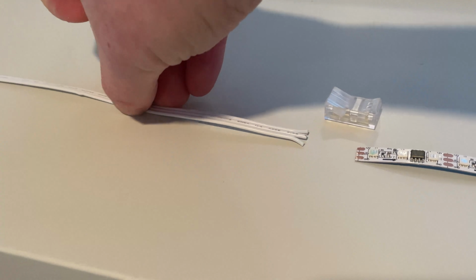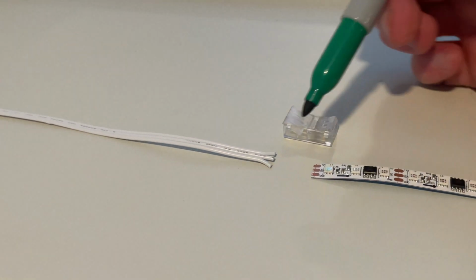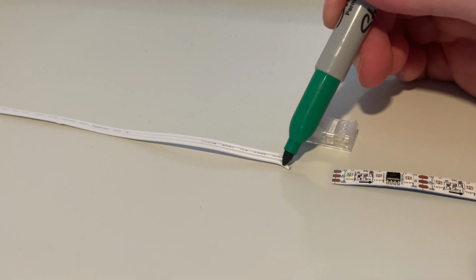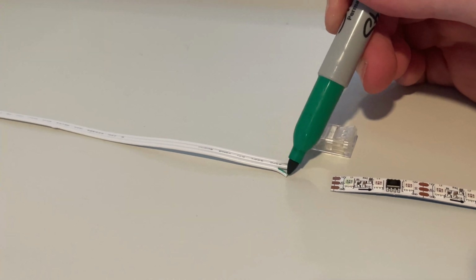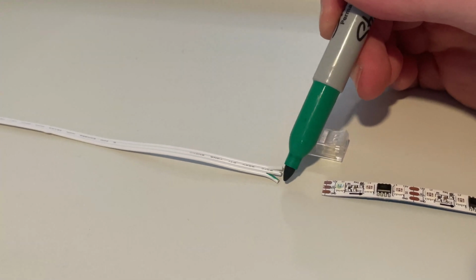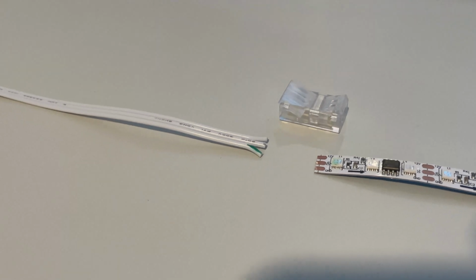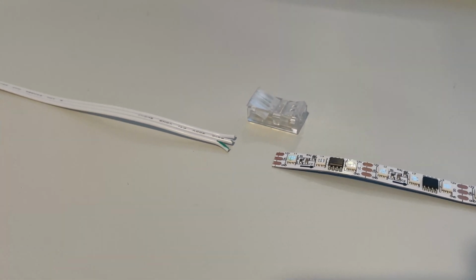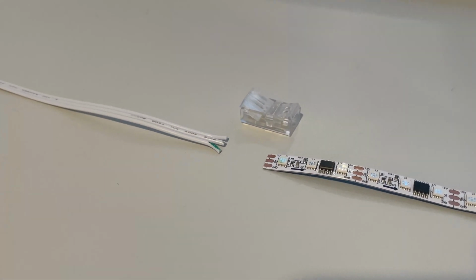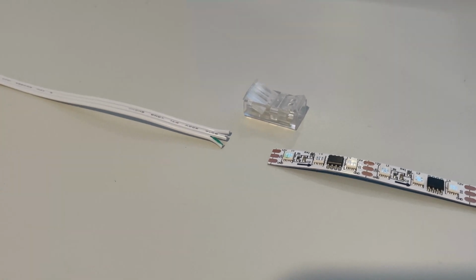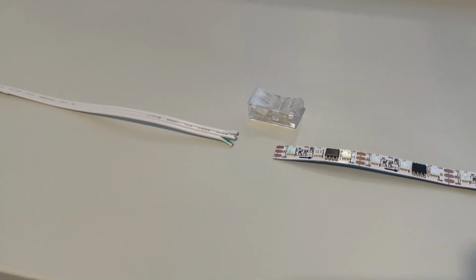So one of the things that I'm going to get in the habit of doing is making a mark on the bottom wire of each cut point, okay? So that when I go and fish that wire through a wall or a hole, whatever comes out the other end, I have a visual cue as to which is the bottom, okay? And that's pretty much the system.